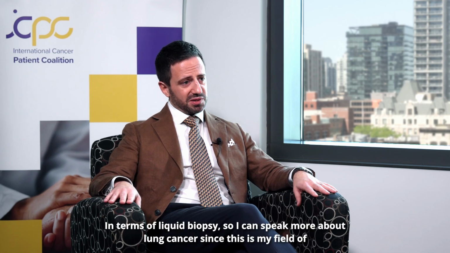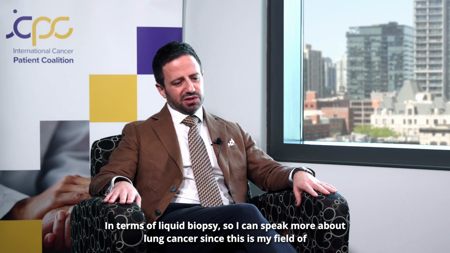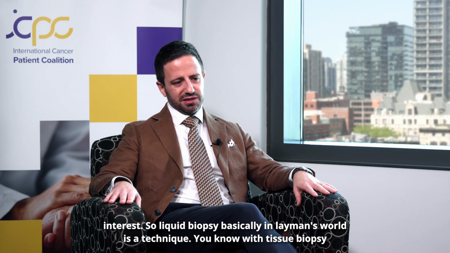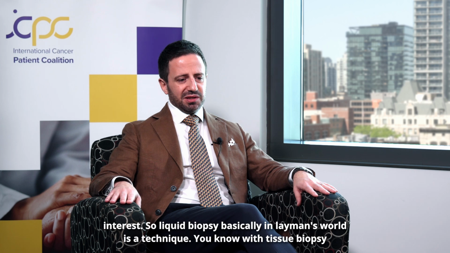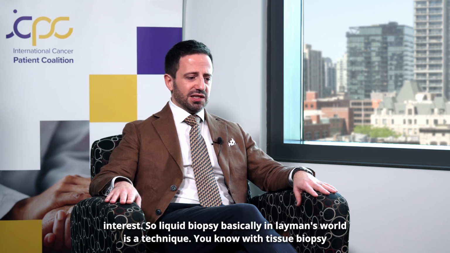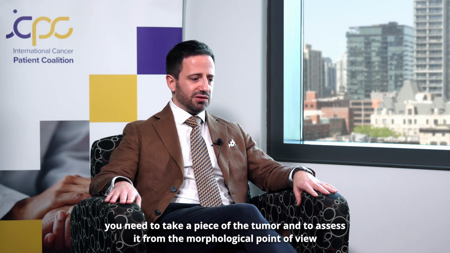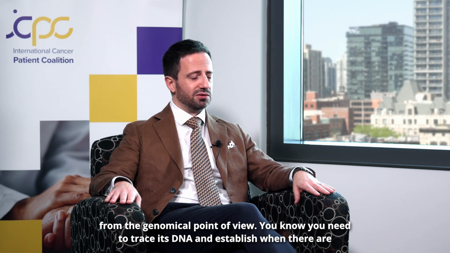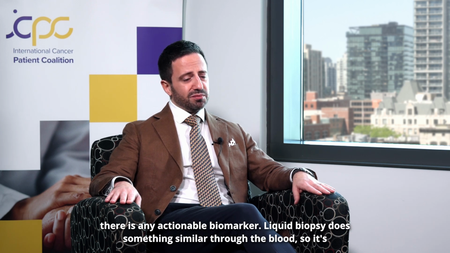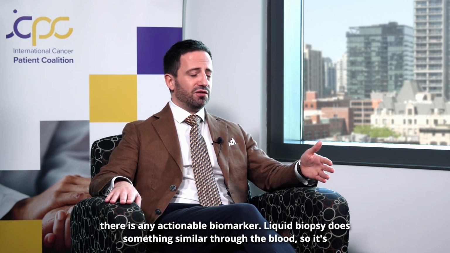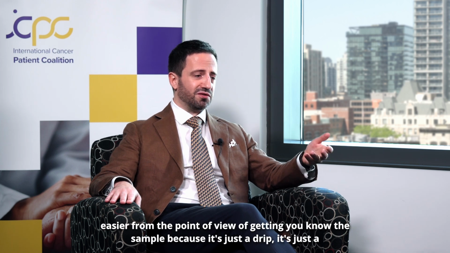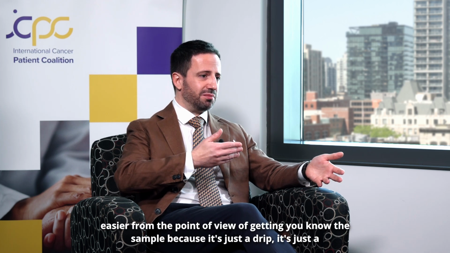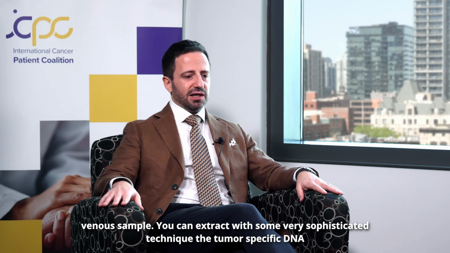In terms of liquid biopsy, I can speak more about lung cancer, since this is my field of interest. Liquid biopsy, in layman's words, is a technique. With tissue biopsy, you need to take a piece of the tumor and assess it from the morphological point of view, from the genomical point of view. You need to trace its DNA and establish when there is any actionable biomarker. Liquid biopsy does something similar through the blood, so it's easier from the point of view of getting the sample, because it's just a drip, it's just a venous sample.